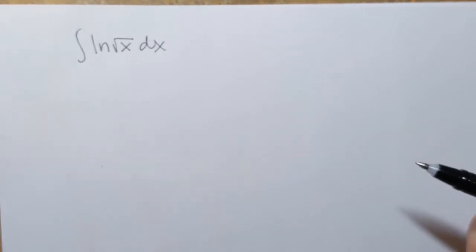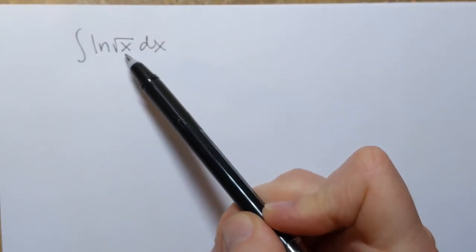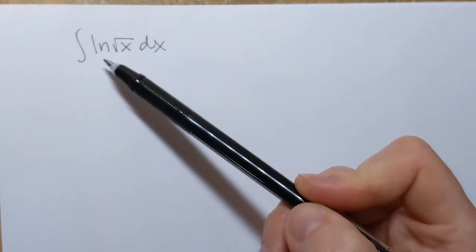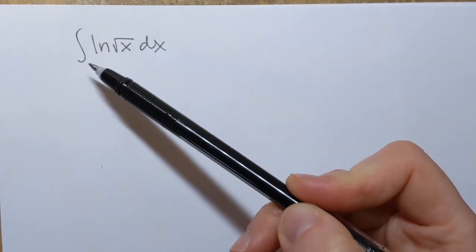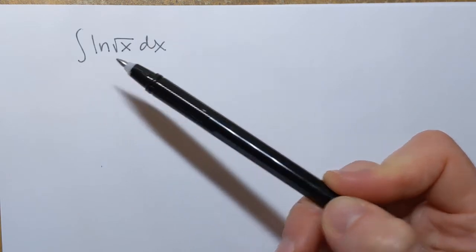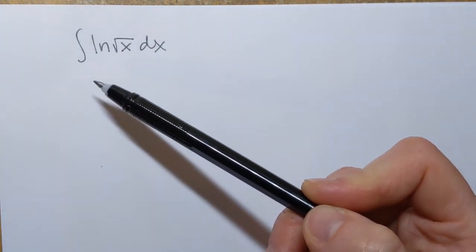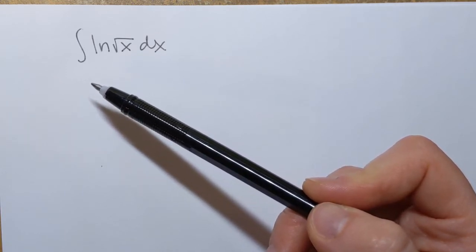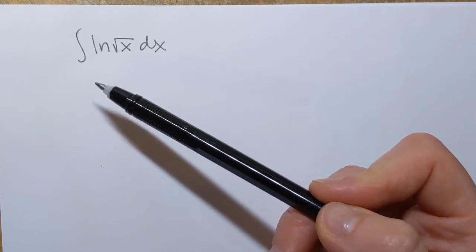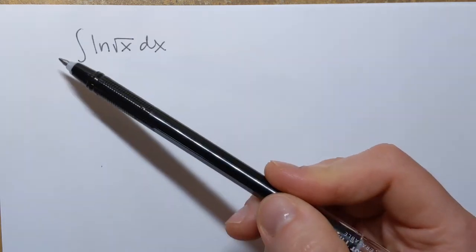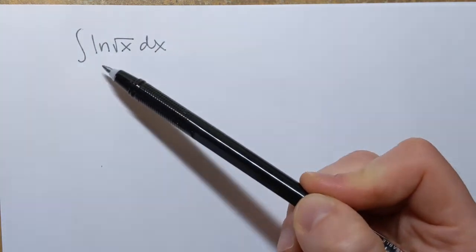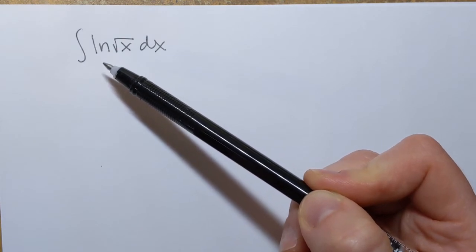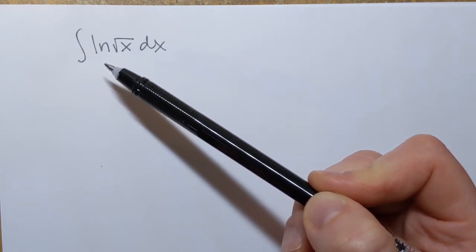In this example, we're going to evaluate the integral of ln of square root of x dx. First of all, let me remind you that there is no basic form of the integral of ln of x or ln of u or actually any logarithmic function. If you look at the table of integrals, you're not going to find one there, because to integrate the natural logarithm or any kind of logarithm, we have to use the integration by parts method.